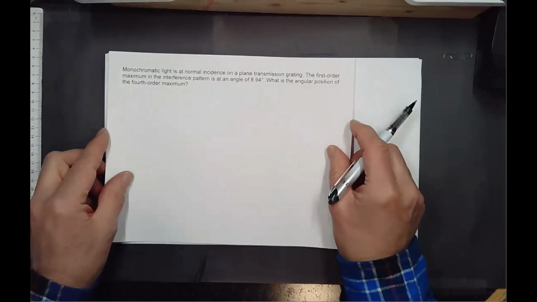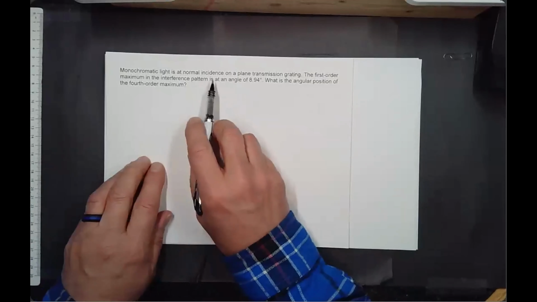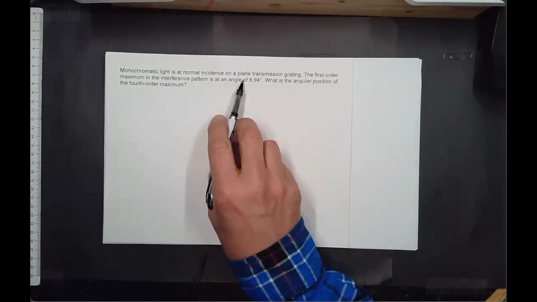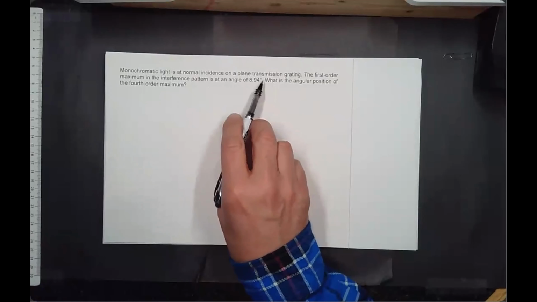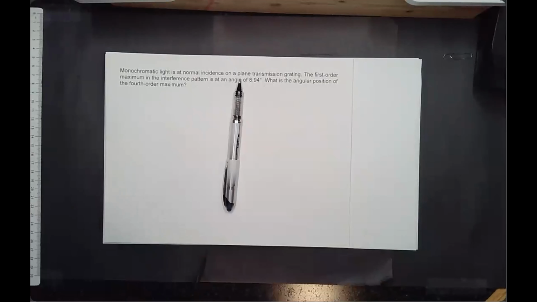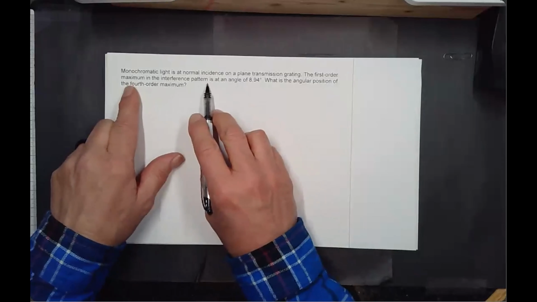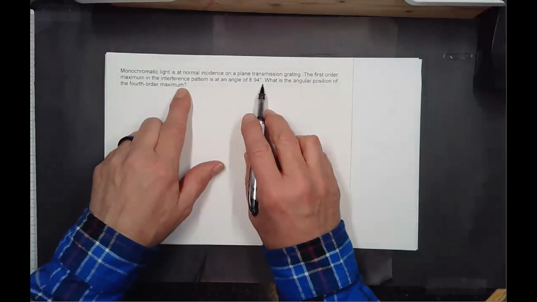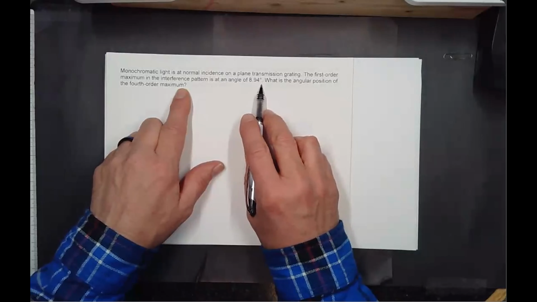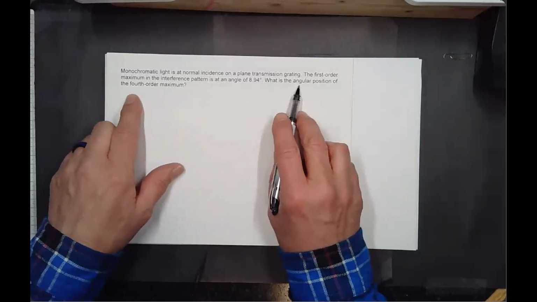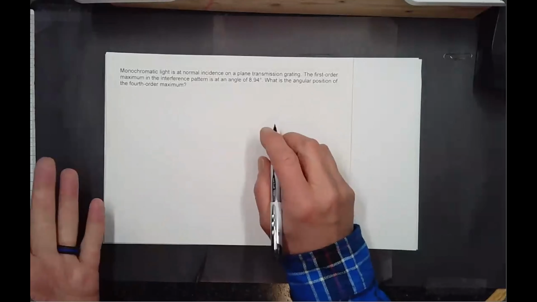We start off with monochromatic light at normal incidence on a plane transmission grating. When we say transmission, it means light travels through it, and that's how you see the diffraction grating. There's also reflection gratings where light bounces off something and you see this. But it says the first order maximum in the interference pattern is at an angle of 8.94 degrees. What is the angular position of the fourth order maximum?